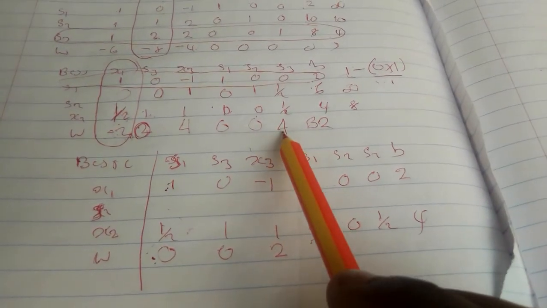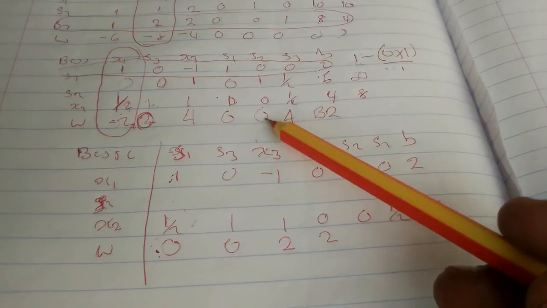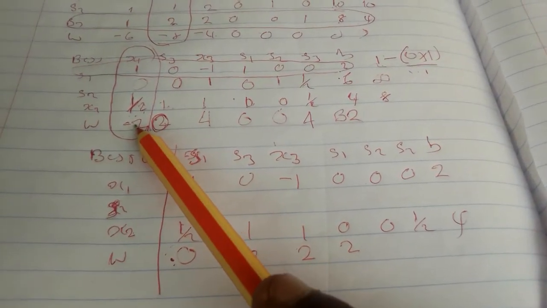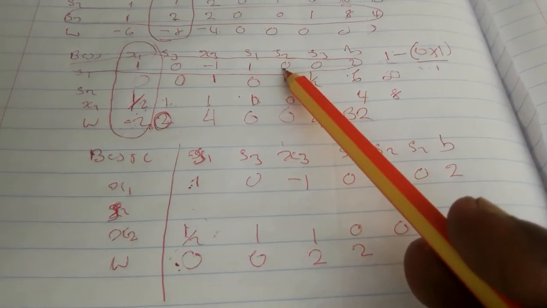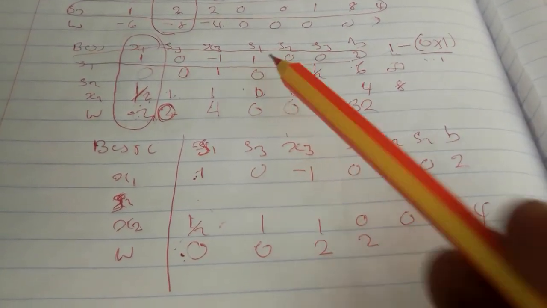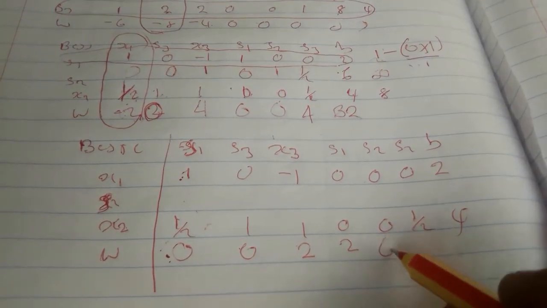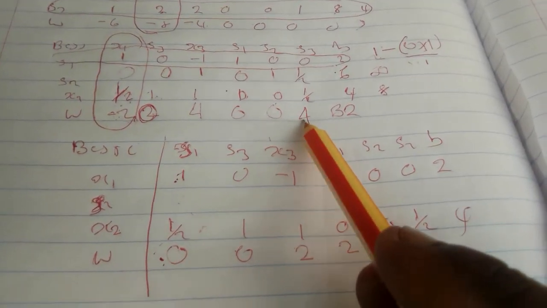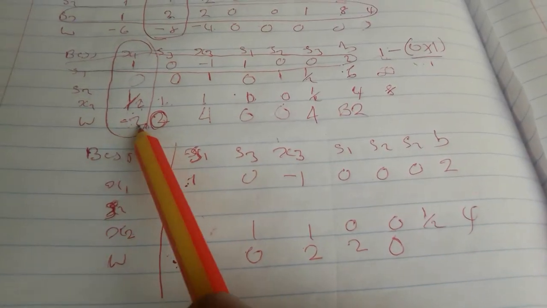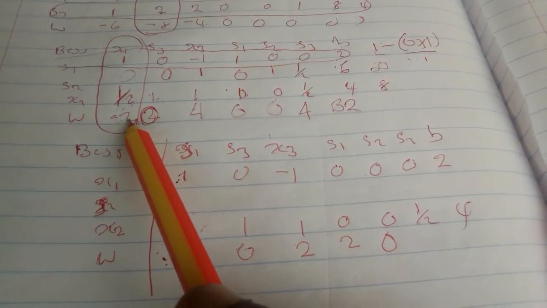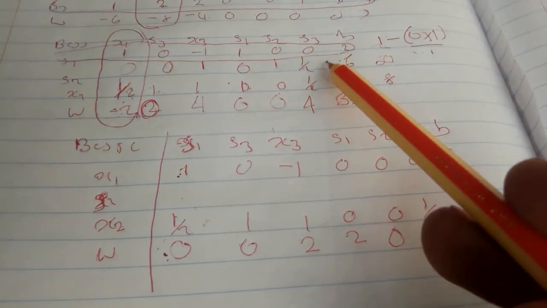So when you continue, you see 0 minus this one times 0. So any number multiplied by 0 gets 0 already. You see 4 minus, in the bracket, negative 2 times 0, you get 0.